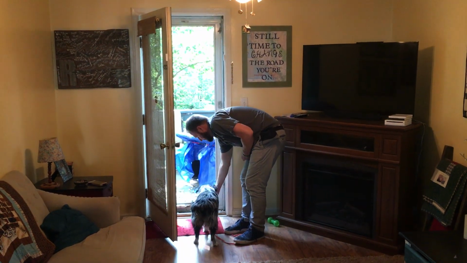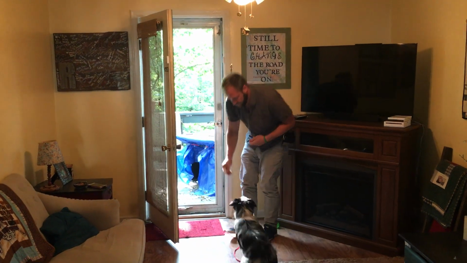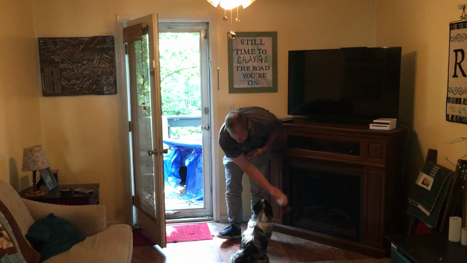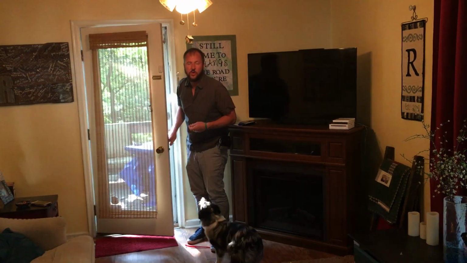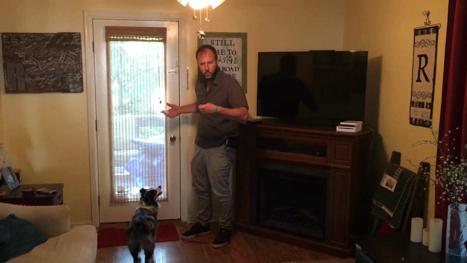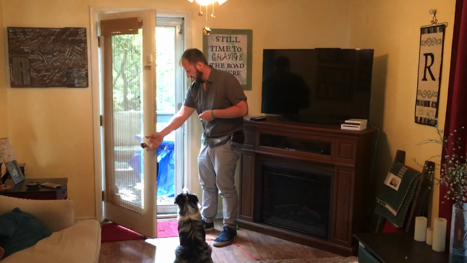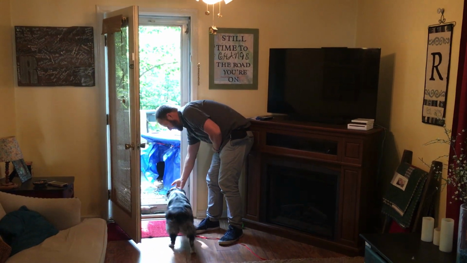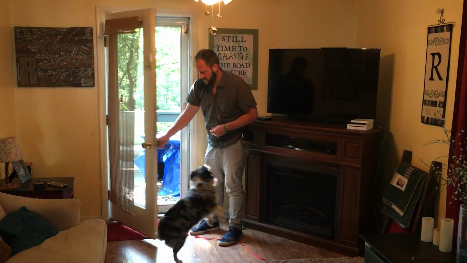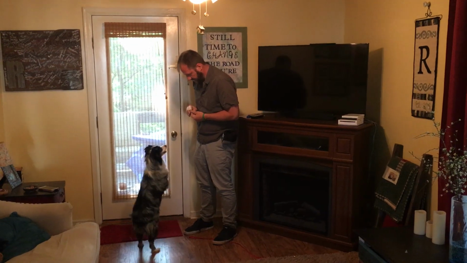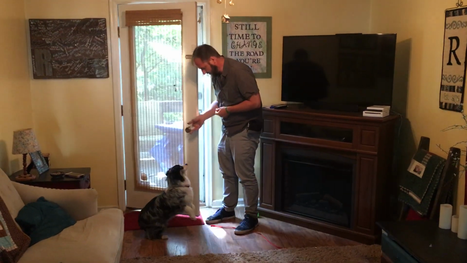At this point, it's clear that she's more interested in the treat, so I'm going to get rid of this. You don't have to use the leash. You can use the leash. It's a tool. If it helps, use it. If you don't need to, we prefer not to. All right, we're about ready. Yeah, somebody's more excited about the treats than they are the door.